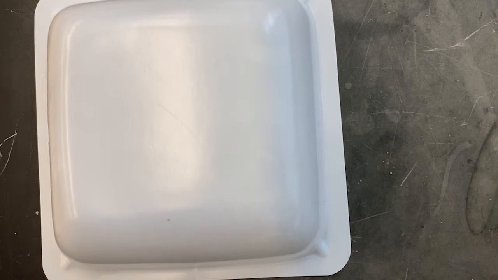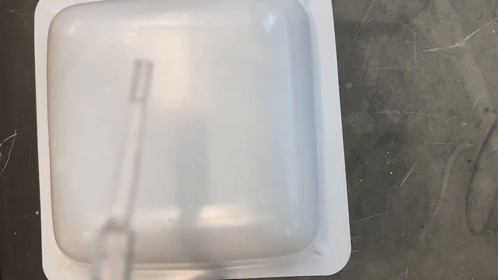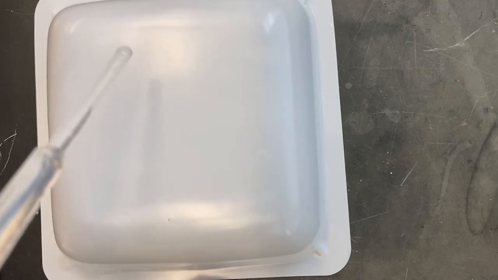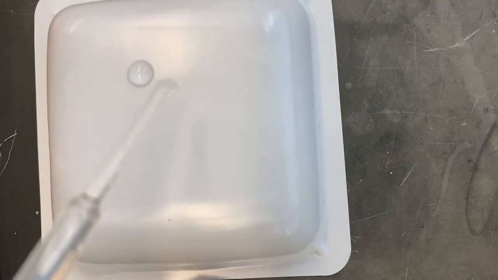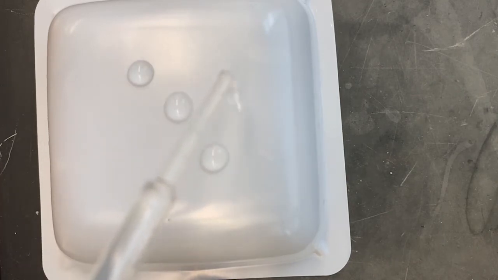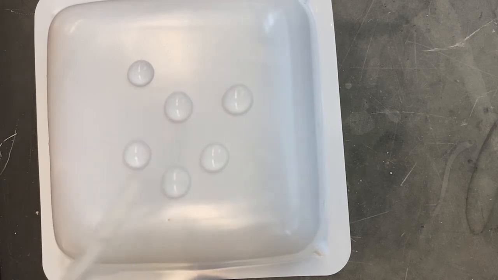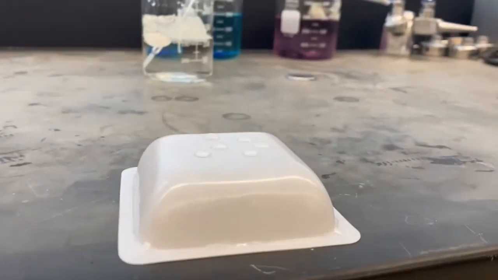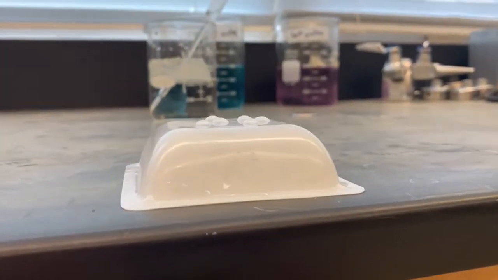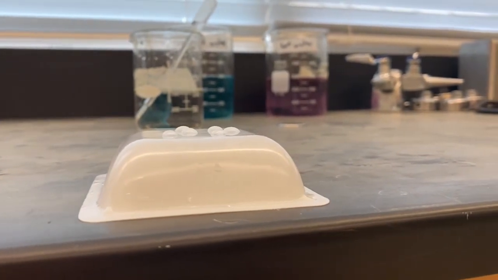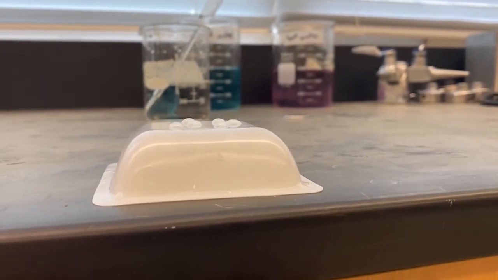All right, we're gonna drop some drops of water onto the surface of this piece of plastic. Now, watch the shape. Take a look at what the shape of those drops looks like. All right, so let's take a look at a few of those drops. Now, take a good look at them from the side. And you can see what the surface of those drops looks like.